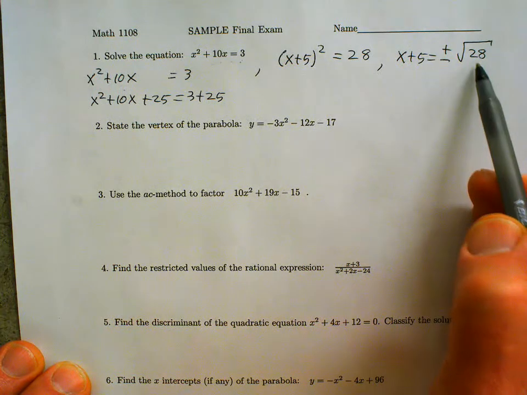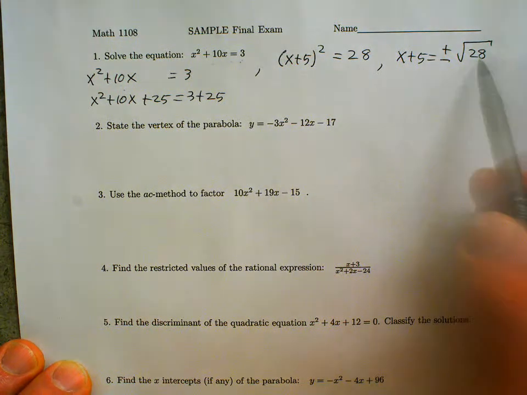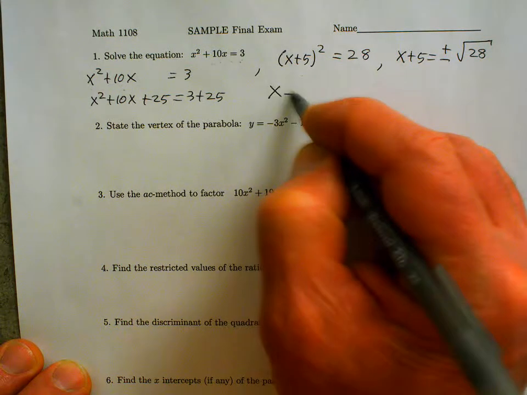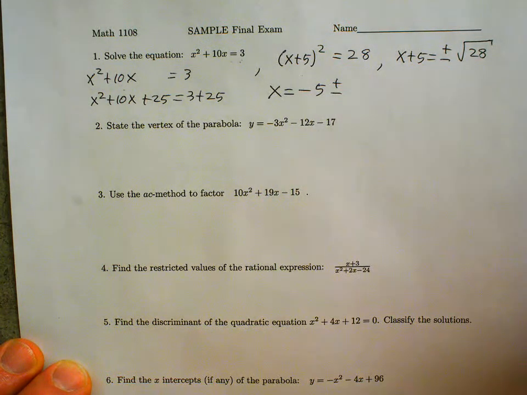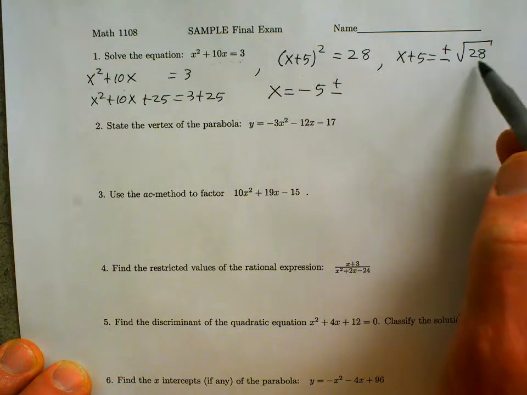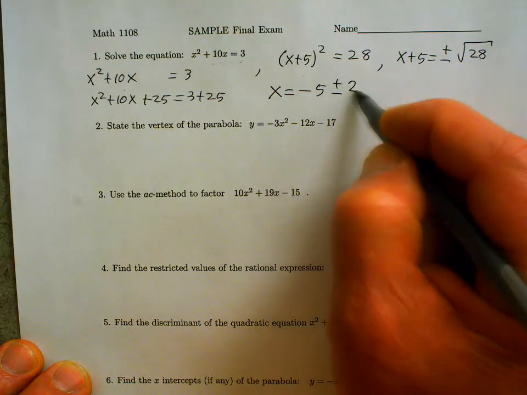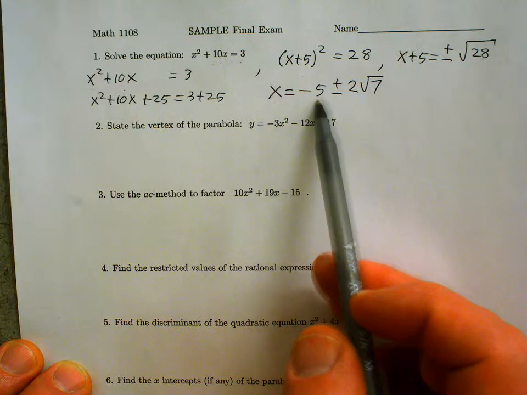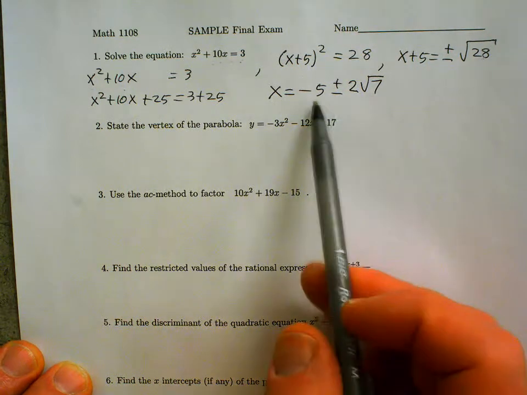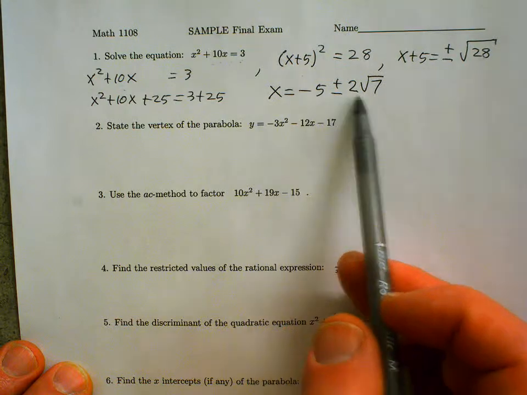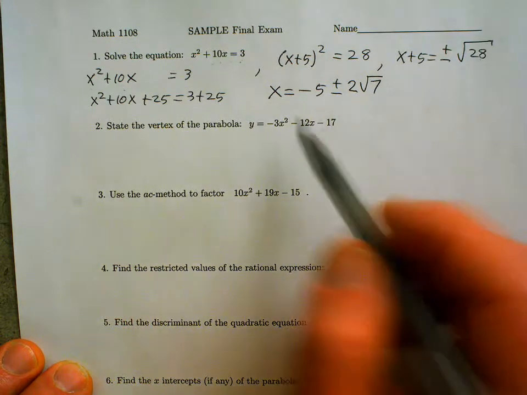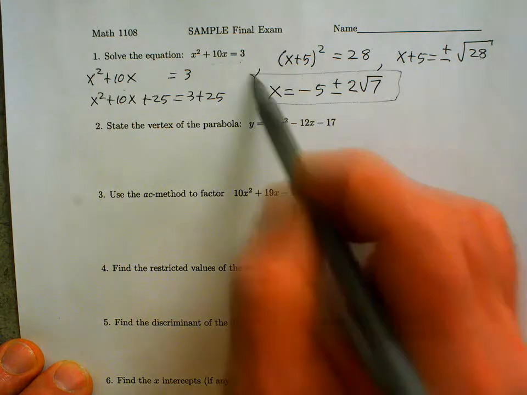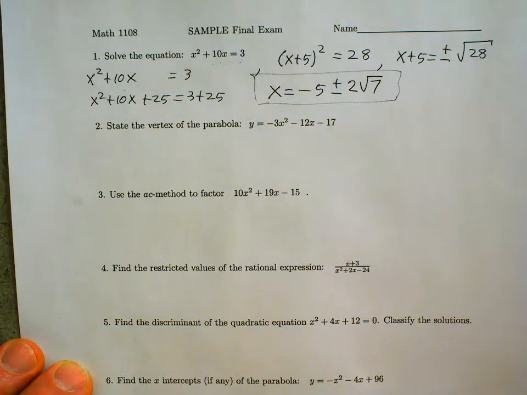The square root of 28 can be simplified. So in the next step, we'll just write x equals -5 plus and minus. And then the largest factor of 28 that's a perfect square is 4. 4 times 7 is 28. But the square root of 4 is 2. So we have the two solutions. One is -5 plus 2 times the square root of 7. The other solution is -5 minus 2 times the square root of 7. This is the same set of solutions you would get if you used the quadratic formula.